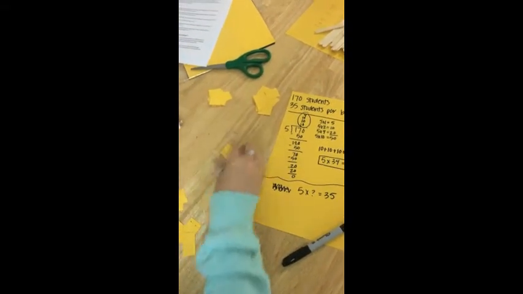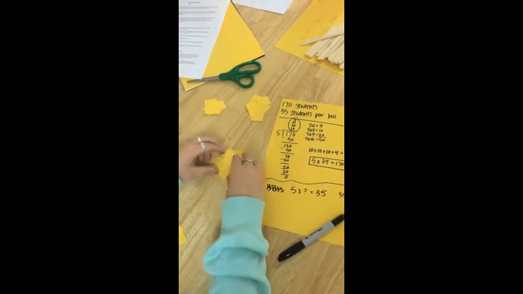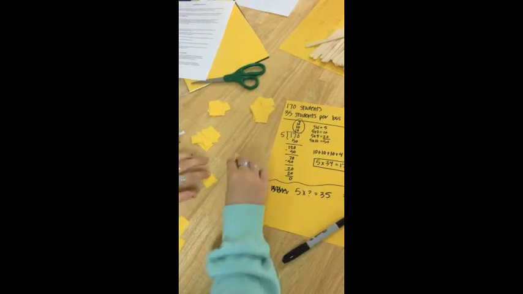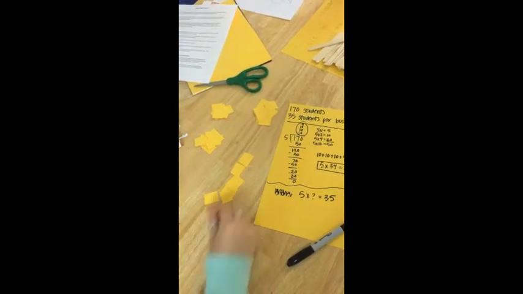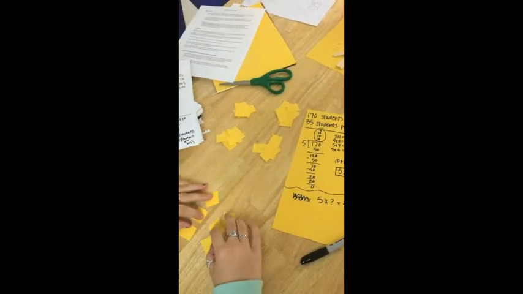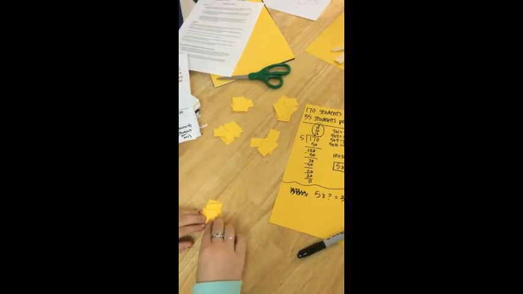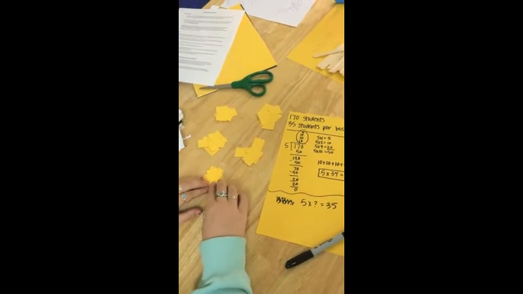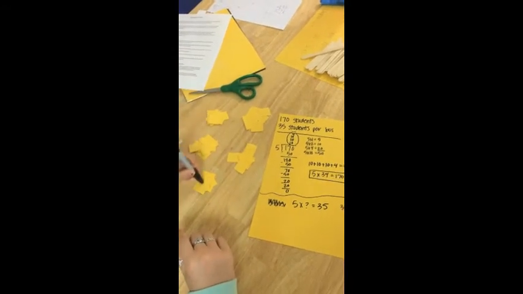2 buses. 1, 2, 3, 4, 5, 6, 7. 3 buses. 1, 2, 3, 4, 5, 6, 7. 4 buses. And then we don't have 7, but we still need to fit these students onto a bus, so we'll put these into a bus even though it's only 30 students instead of 35. So total we would have 1, 2, 3, 4, 5 buses.